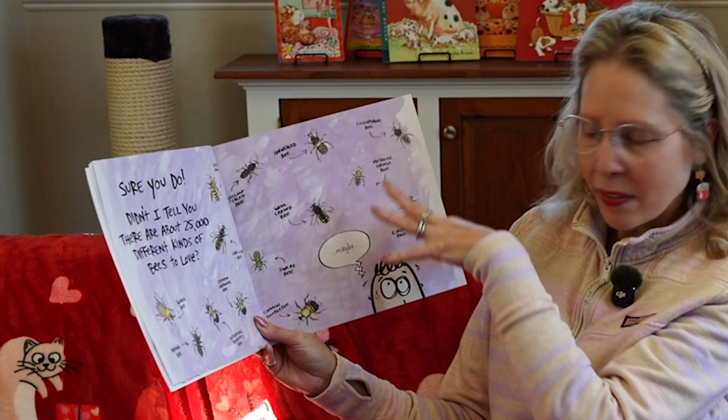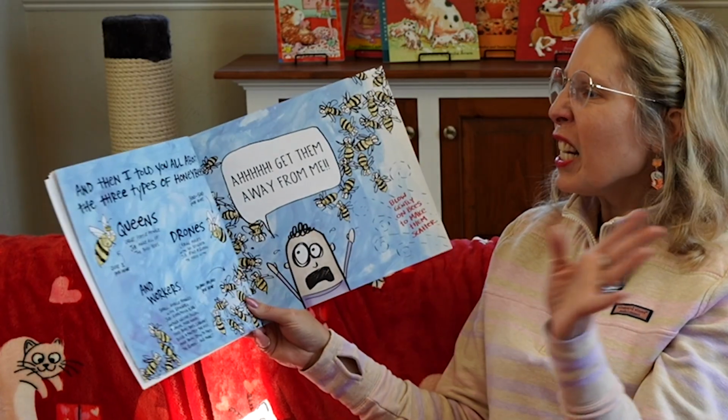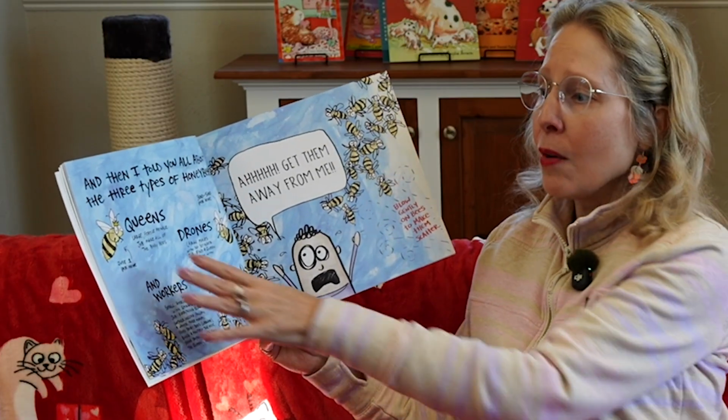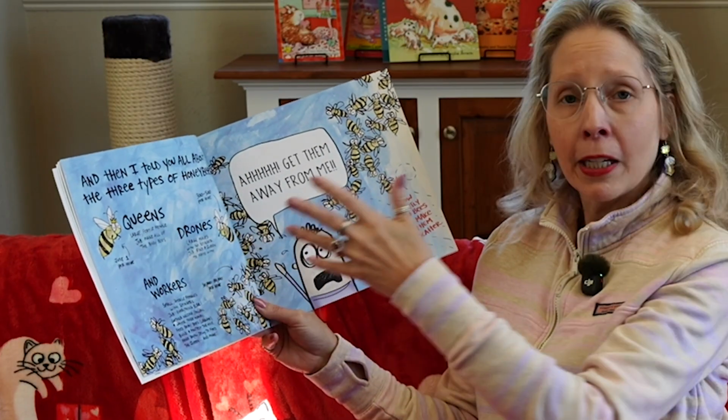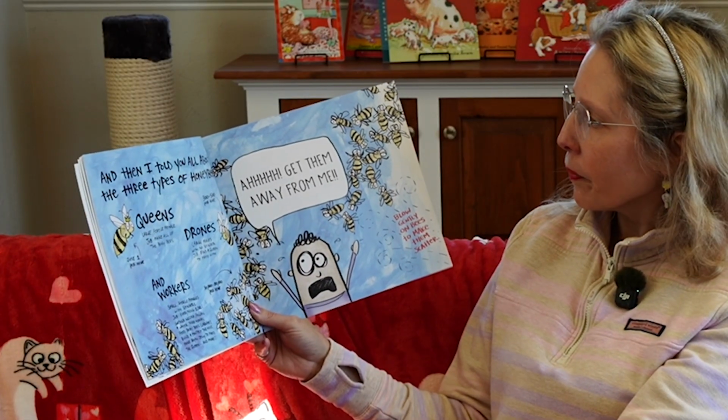And there's all these different kinds in here. Maybe. And then I told you all about the 3 types of honeybees. And we could look at those 3 types depending on how in depth you want to go. We have queens, drones, and workers.